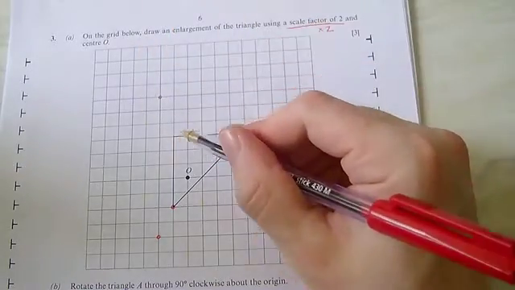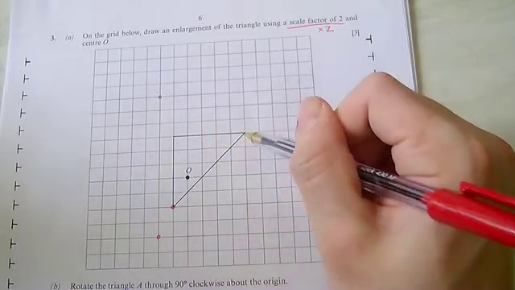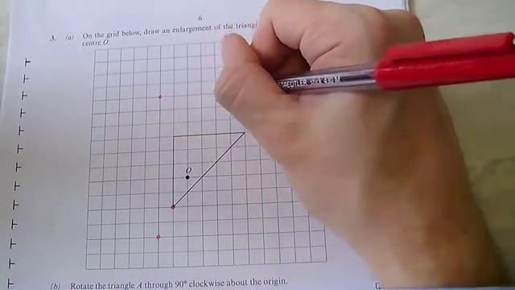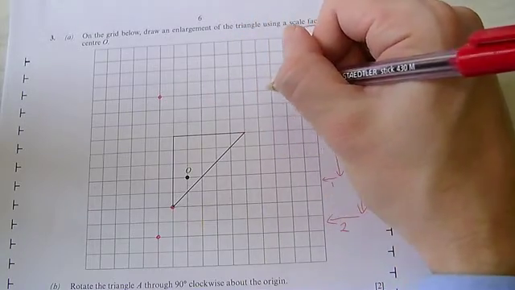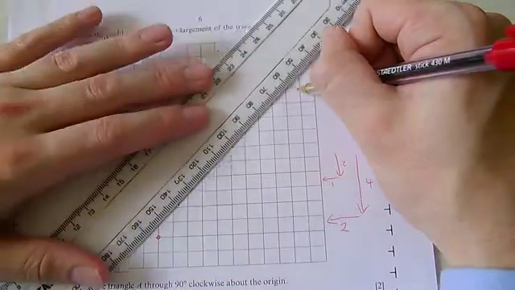Okay, this line is also 5, I believe. Check, yeah, 1, 2, 3, 4, 5. So in the enlargement it must also be 10. So 1, 2, 3, 4, 5, 6, 7, 8, 9, 10. And now it's a case of joining up the dots.